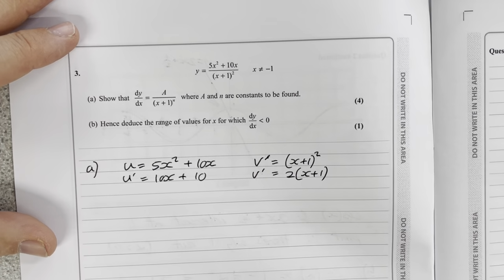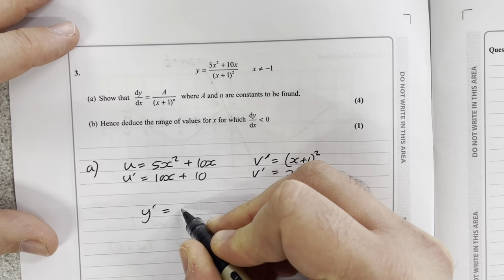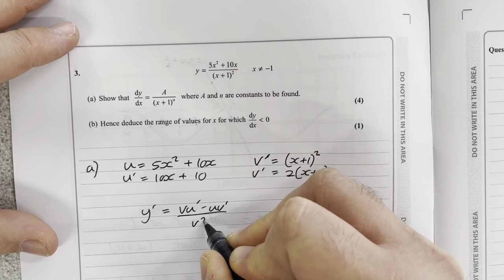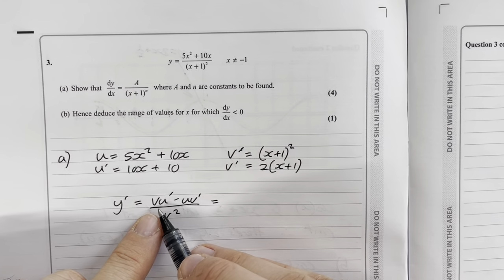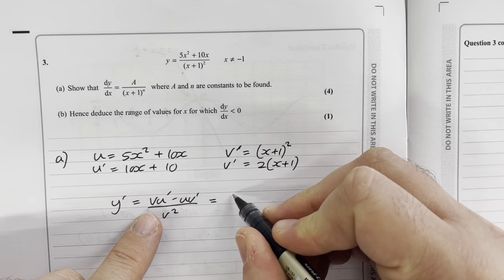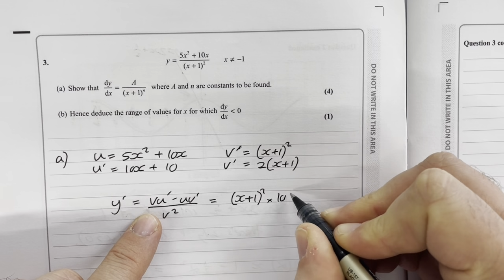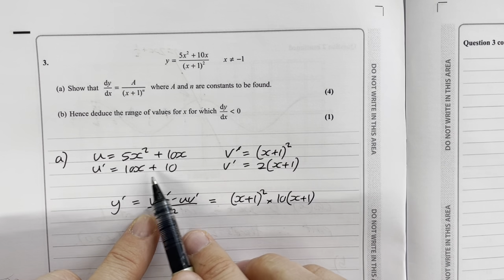Okay, plug that into the formula, which is vu primed minus uv primed over v squared. It is given in the formula book. So v times u primed, that's going to be x plus 1 squared times 10 into x plus 1. So I've taken x plus 1 out as a factor there.